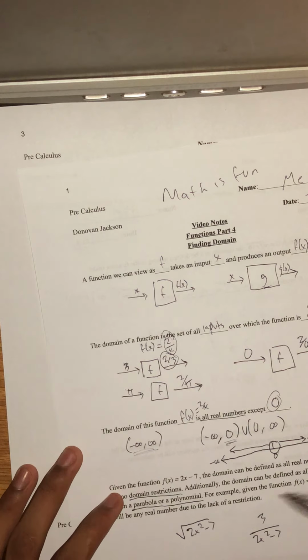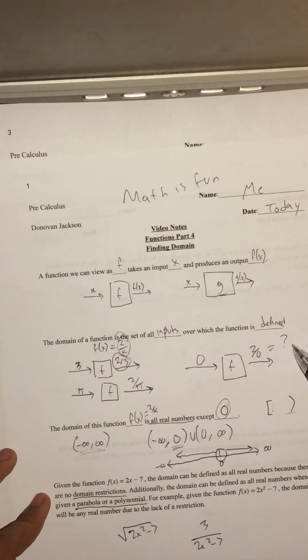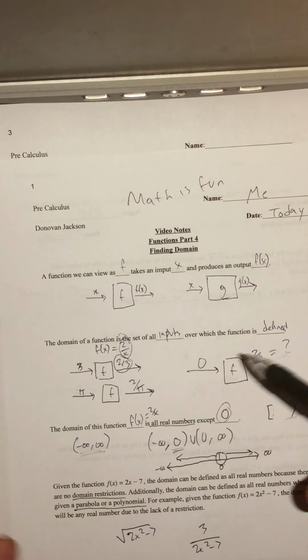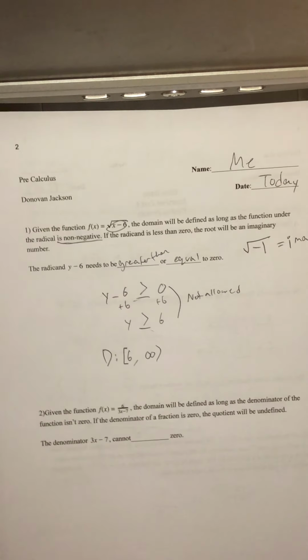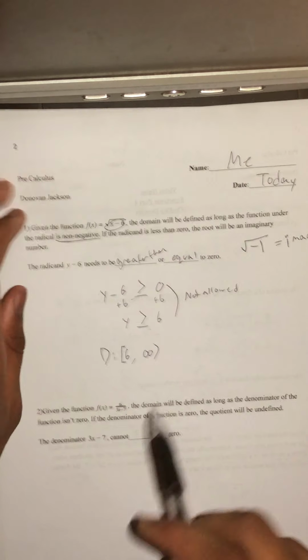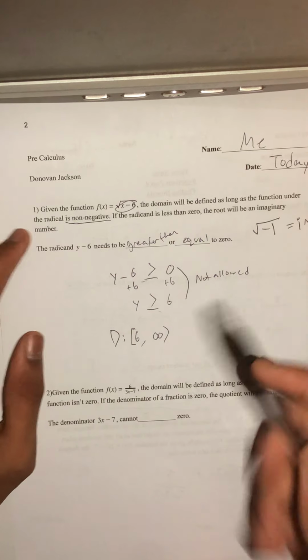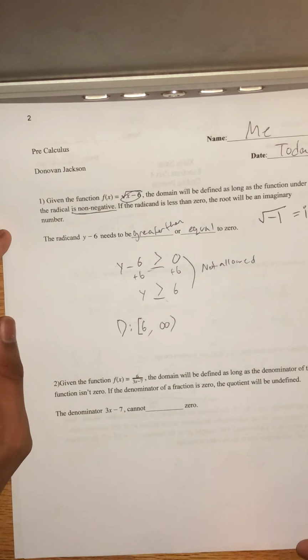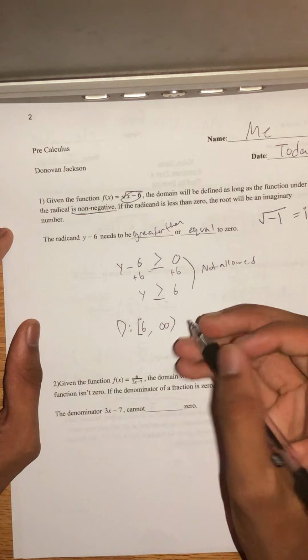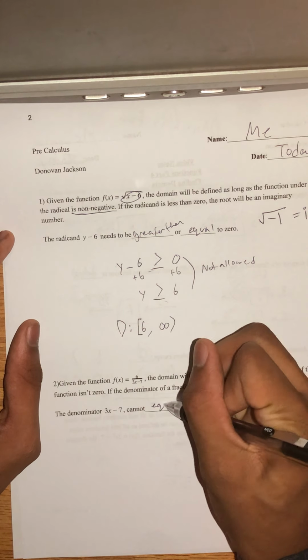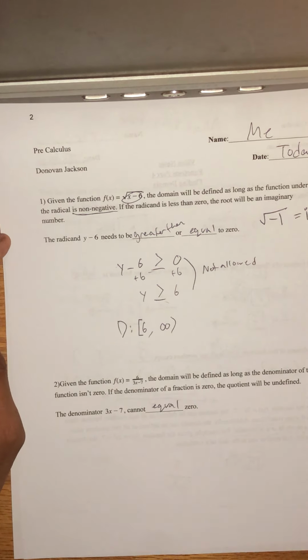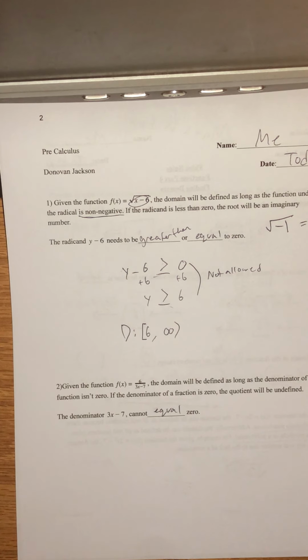Any fraction whose denominator is 0 is undefined. That's just an automatic rule. So we want to avoid that when finding the domain. So here, the denominator, 3x minus 7, cannot equal 0. That's a fact that will always remain.